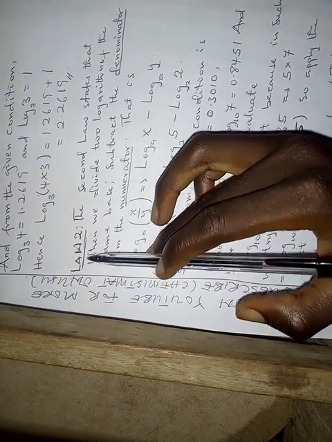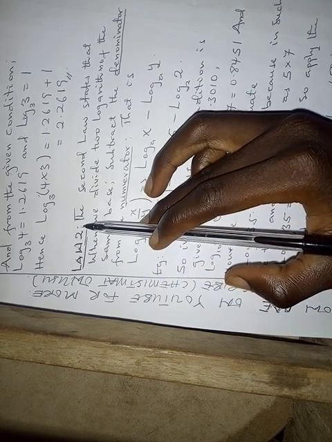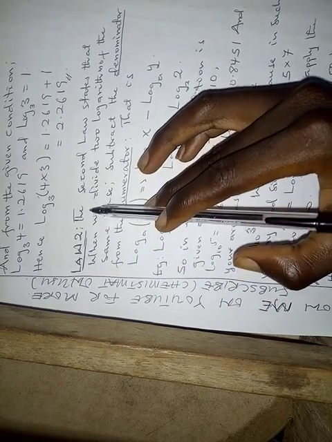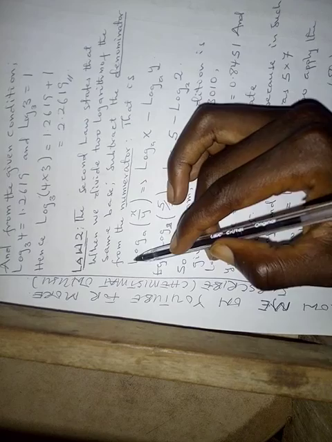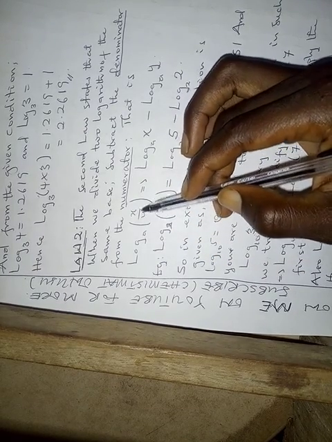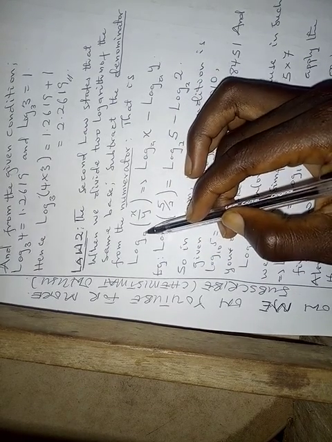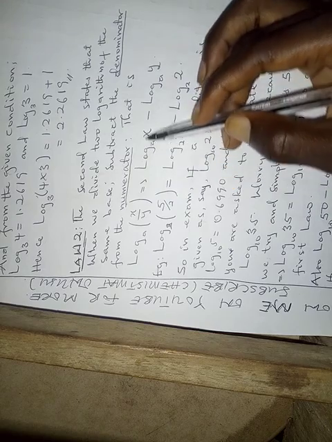So we move on to the second law of logarithm. This second law states that when we divide two logarithms of the same base, we subtract the denominator from the numerator. That is, log of x over y to the base of a is equal to the log of x to the base of a minus the log of y to the base of a.